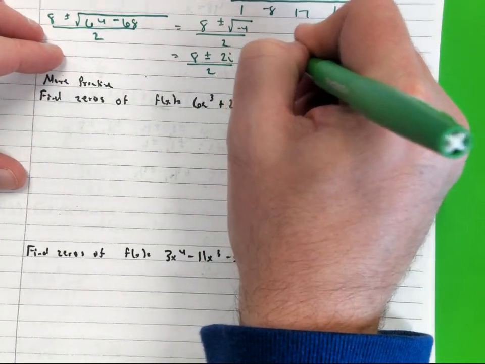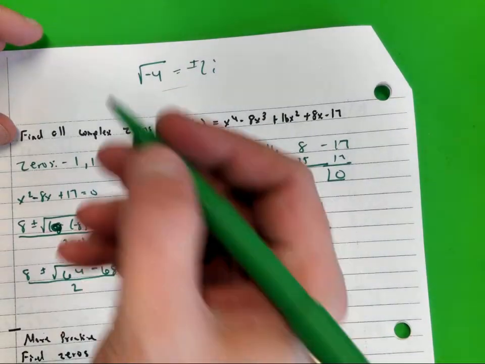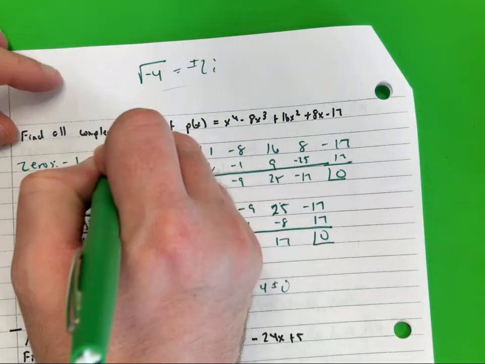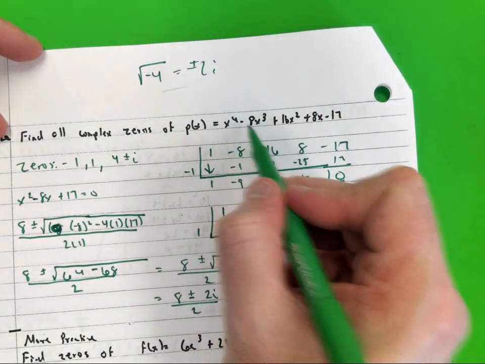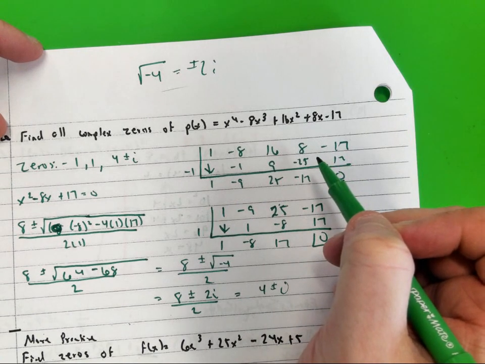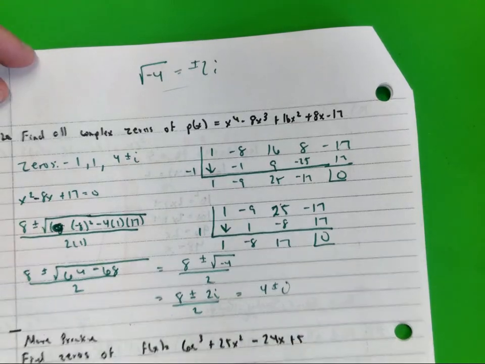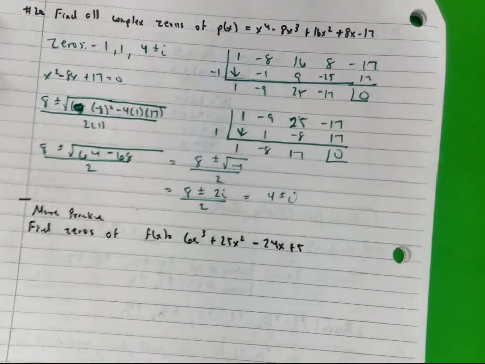Alright, so 4 plus or minus i. So your zeros are negative 1, 1, and 4 plus or minus i. How many zeros could I have up to in this function? 4. How many do I have? 4. How many are real? How many are complex? Very good. We're going to come back to these two on the bottom at the end of class for practice.